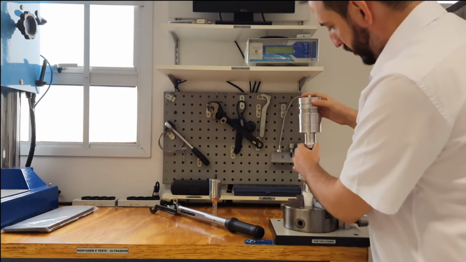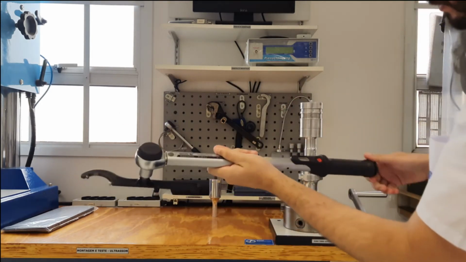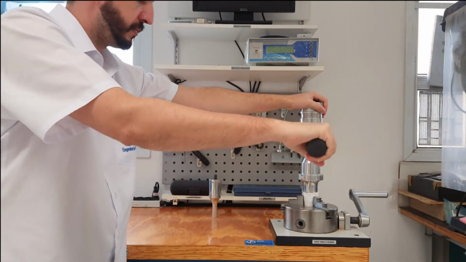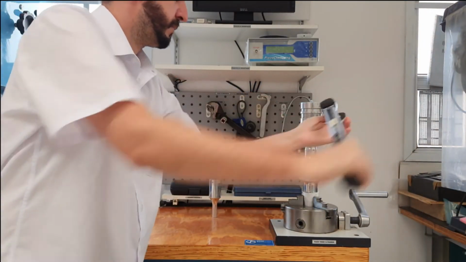First, we need to couple the booster on the converter with controlled torque and with clean and smooth interfaces, just as we did in Preventive 1.